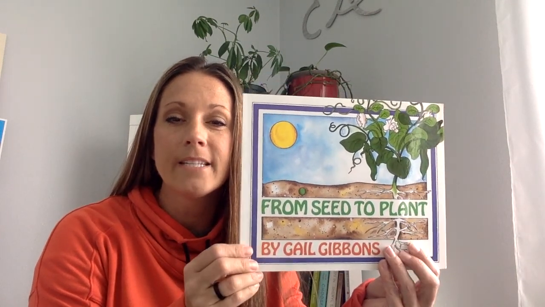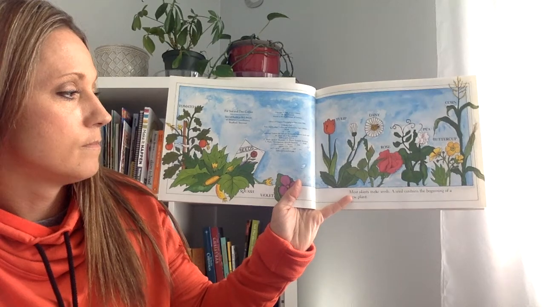All right, here's our read aloud today, boys and girls. From Seed to Plant, and it's by Gail Gibbons. Even though the pictures aren't real pictures in this story, there's a lot of real information about seeds and plants. I'm not going to read all of the words in the book. I'm going to read the ones on the bottom, but there's a lot of information and labeling up top. We're going to be doing that as we do our seed project.